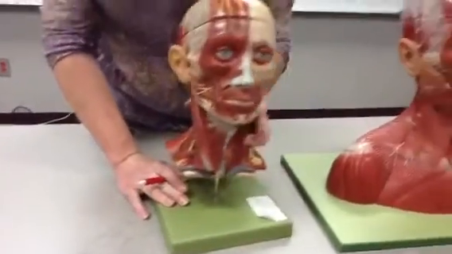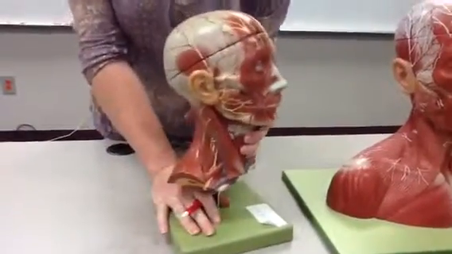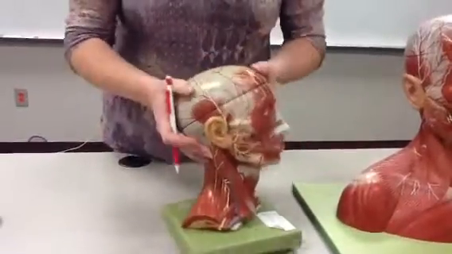So what this model is helpful for, come on off your stand. You don't want to come off your stand? Fine, stay on your stand.